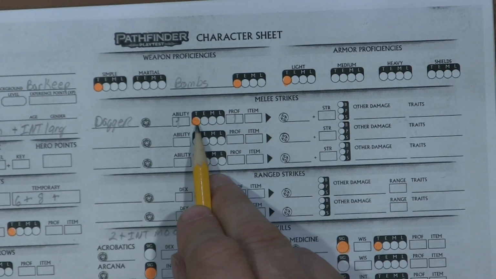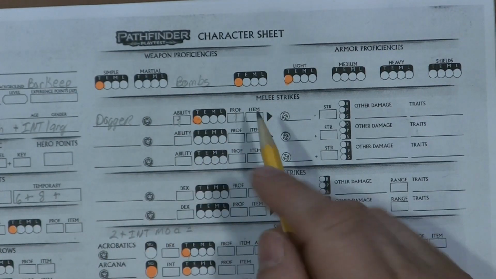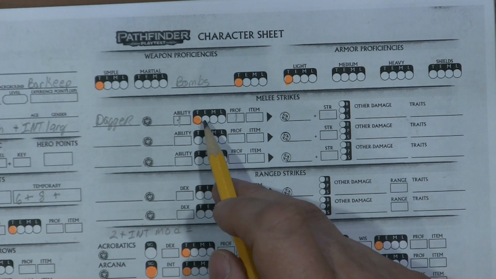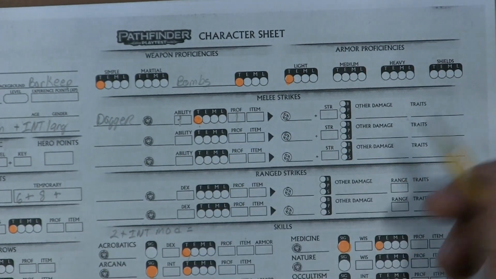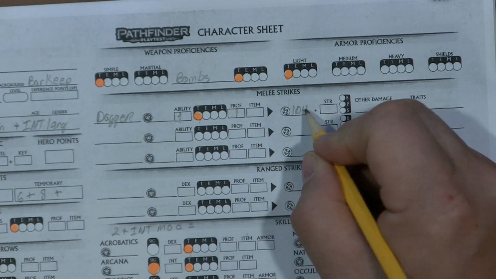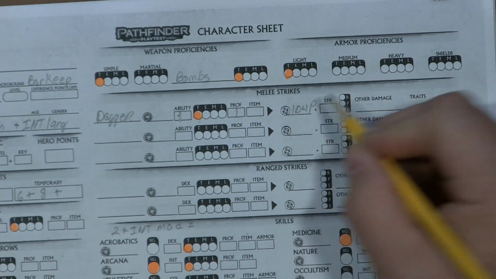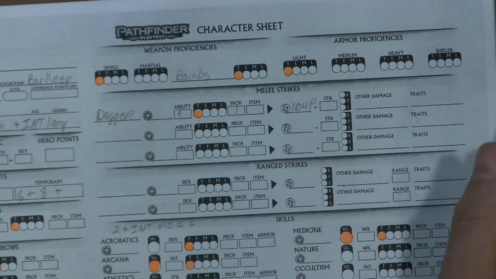The trained, the first one is your level. So if you're untrained, it's your level -2. But if you're trained, it's your level. So at first level, it's going to be a 1. This will change every level. And then the damage is 1d4 piercing.